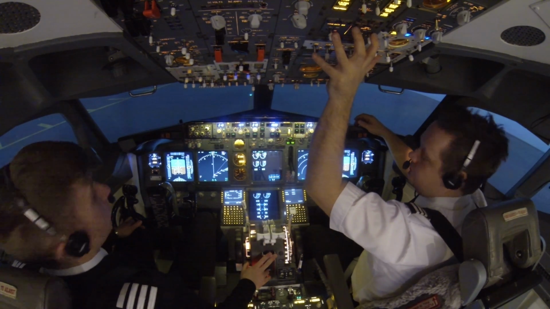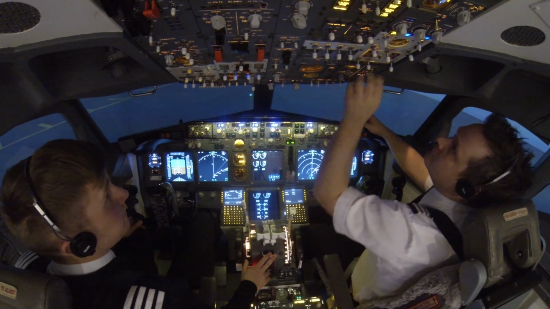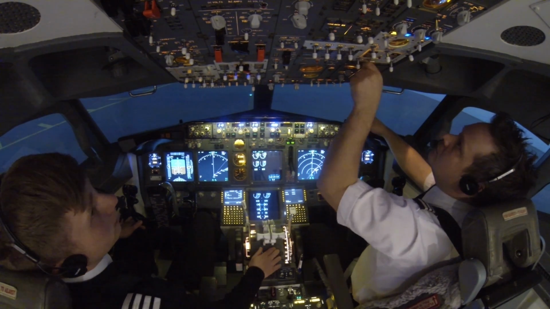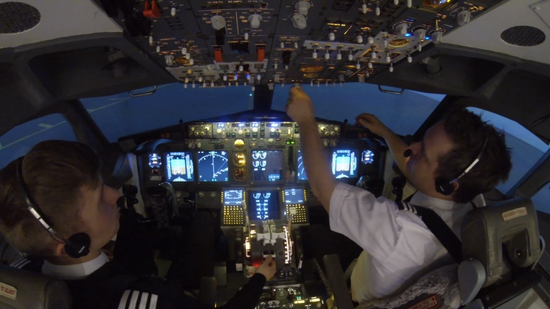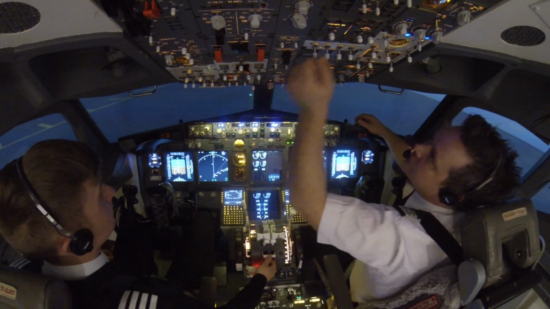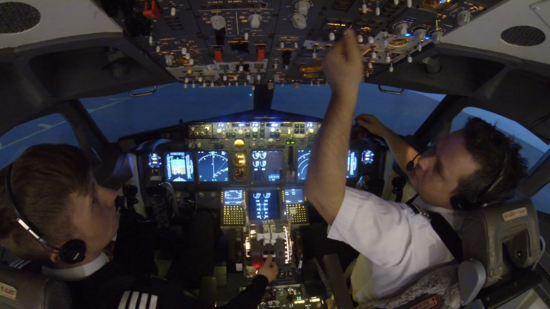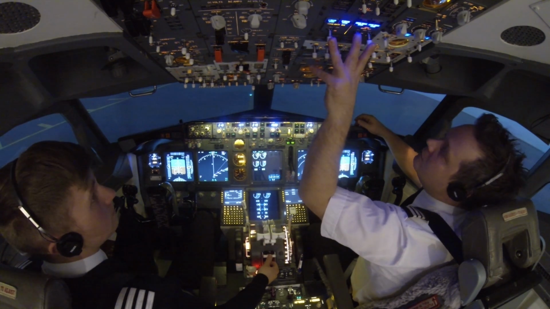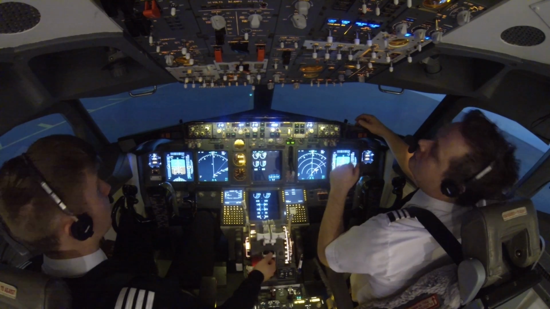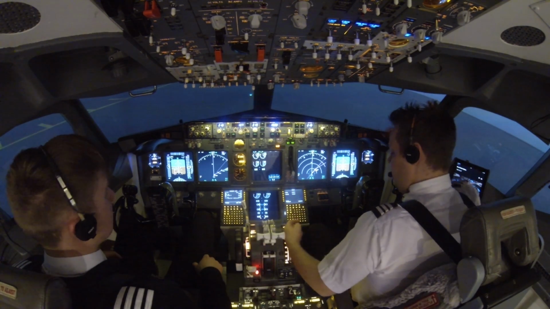Anti-ice. Not required. Okay, we go wing and engine anti-ice, yes, we take anti-ice. We go for it. Now flap 5. Flaps 5.